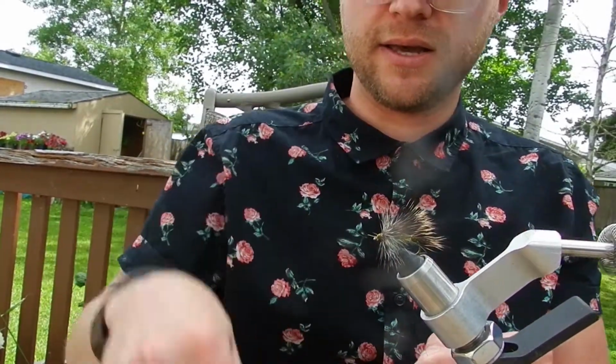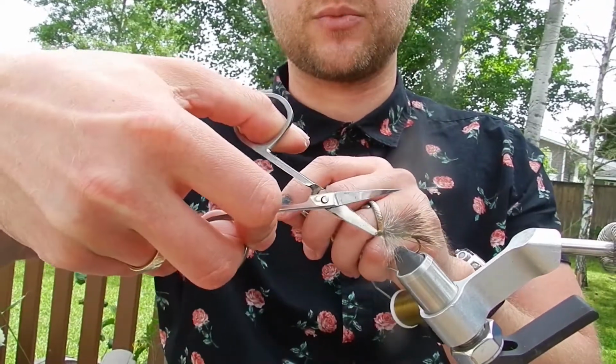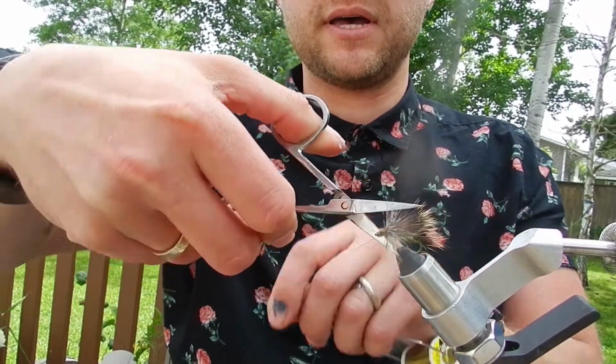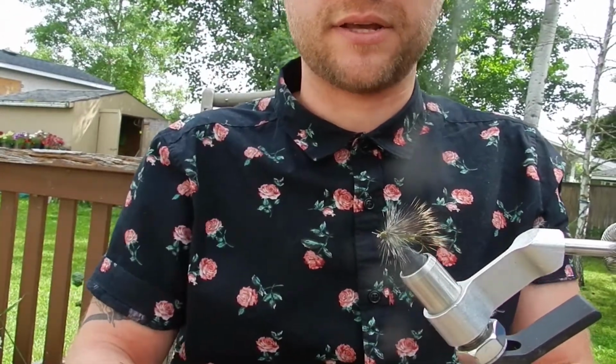So once you've got that whip finish, everything is secured, and you just want to bring your scissors to the hook and just cut it so that you don't have any sort of loose thread dangling.